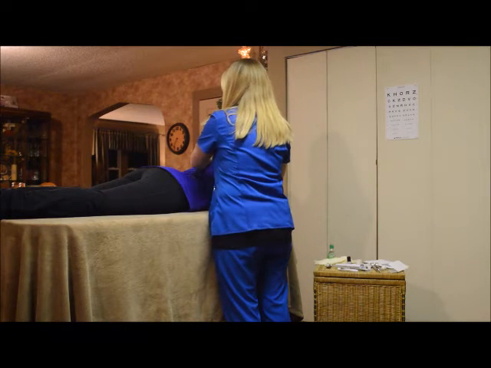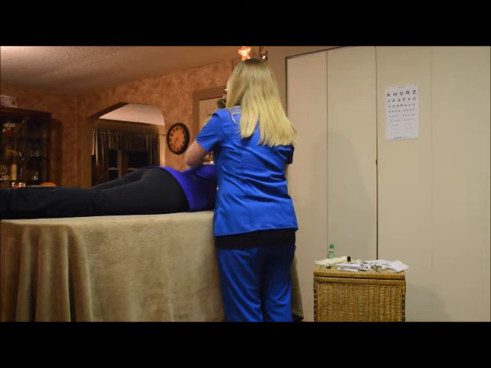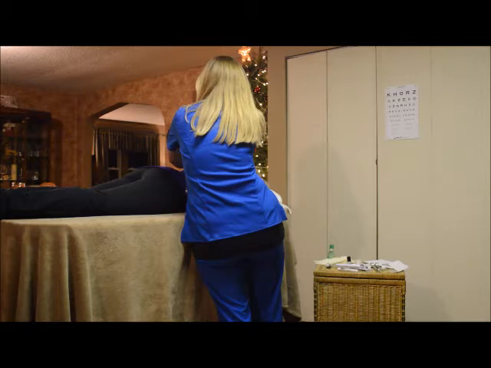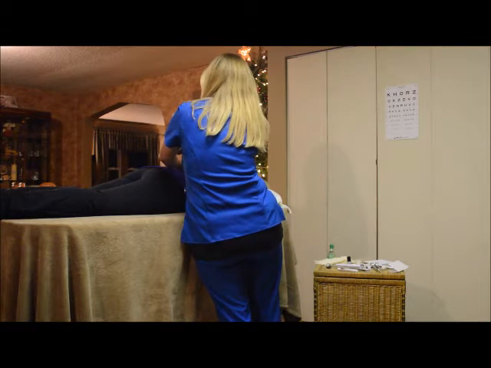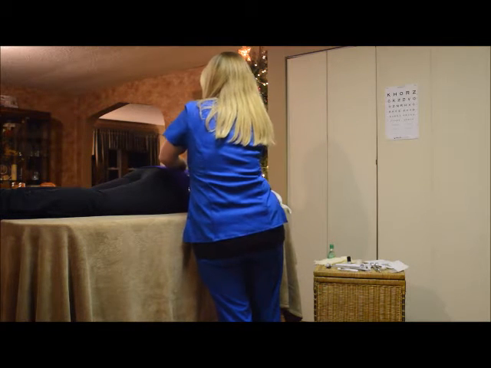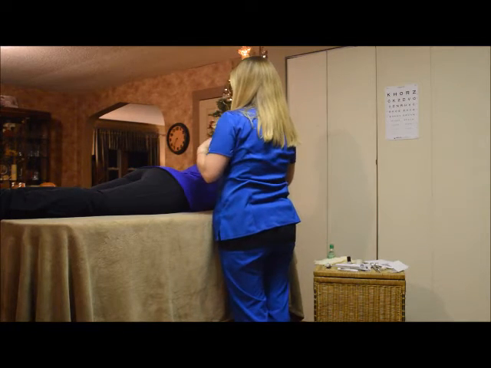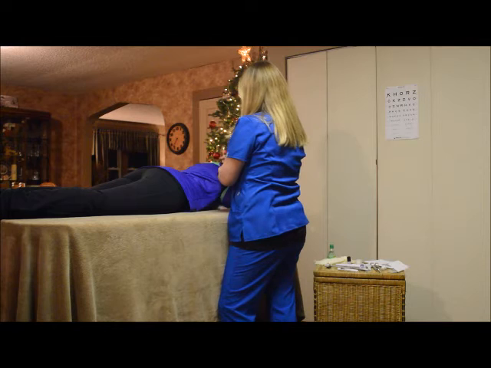Okay, so I'm just going to check the spinous process here. Just putting both of my hands down your spine here, and everything seems aligned. I'm just going to palpate and make sure there's no tenderness.